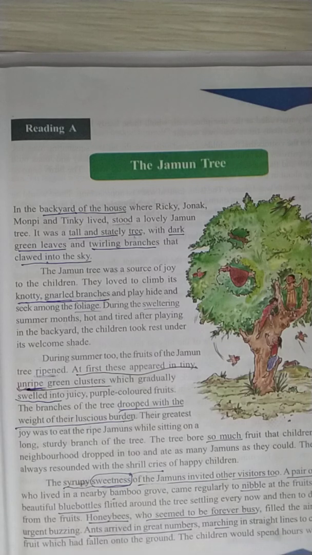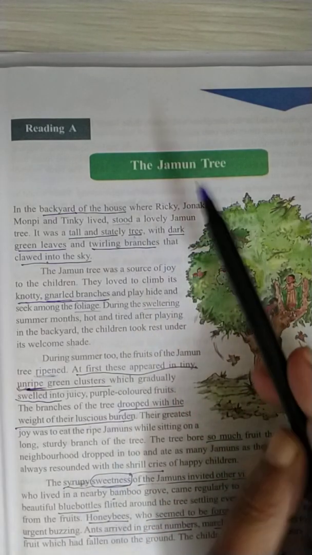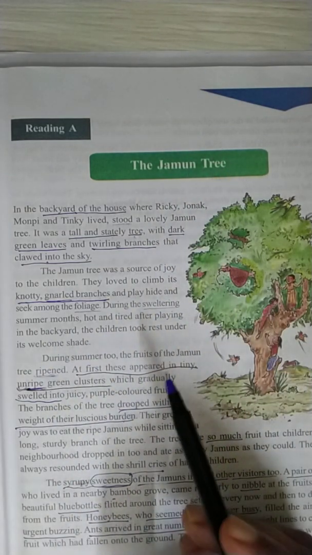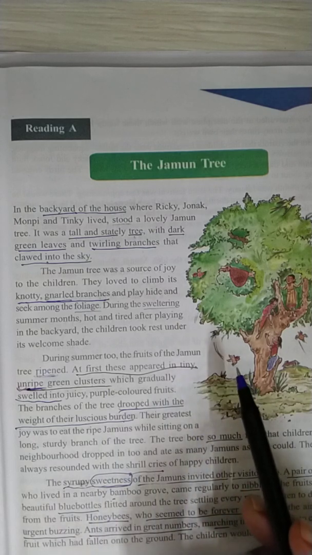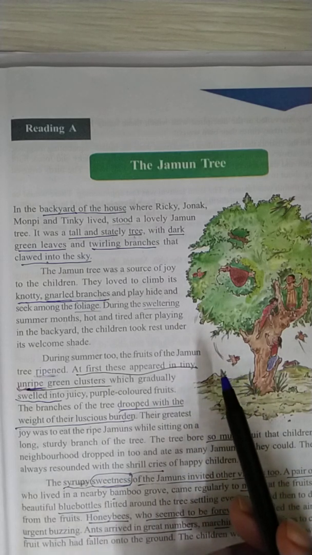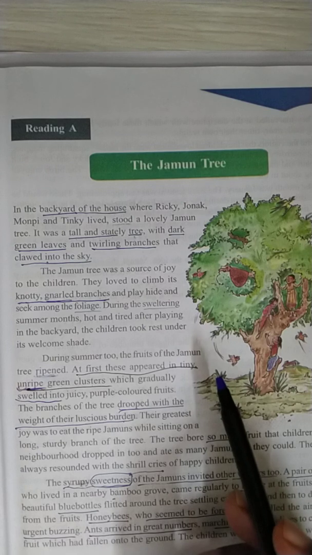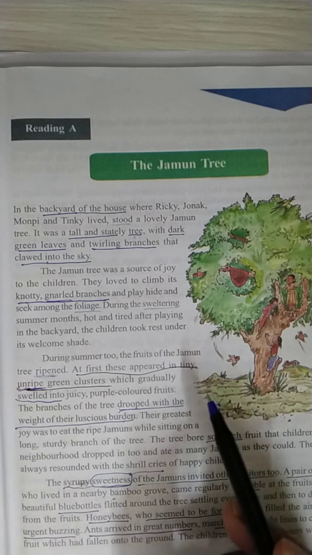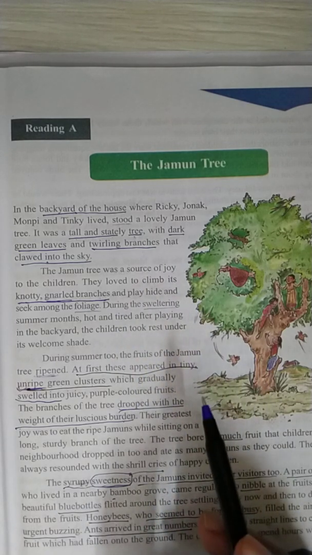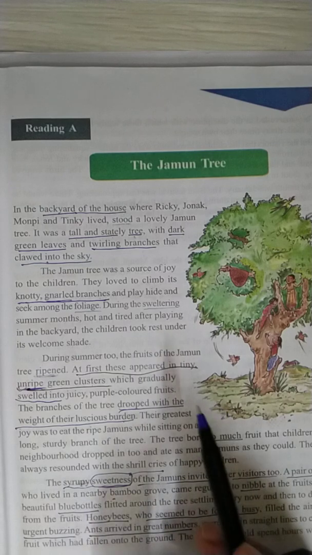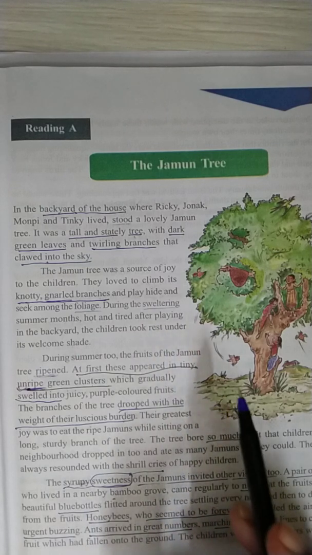Students, today I'm going to explain the story that is Jamun tree. And as you know that this unit is based on the theme environment, and I have already sent you a video describing the theme environment. I hope you have watched it. Students, as you know that the trees are the most important natural living components of our environment. And hence this story is based on a tree, that is Jamun tree.